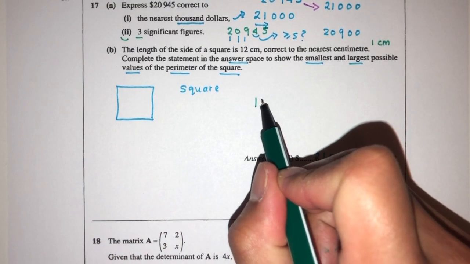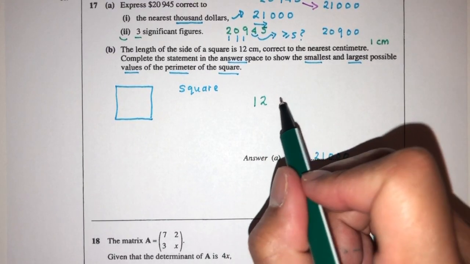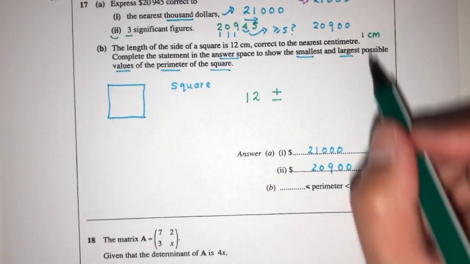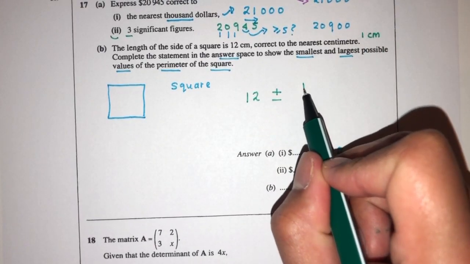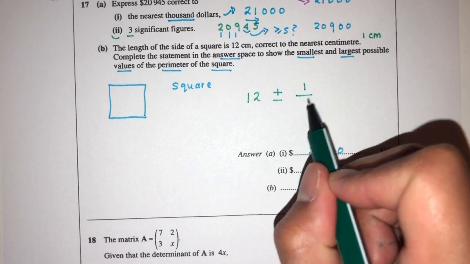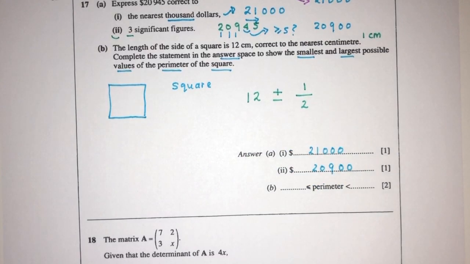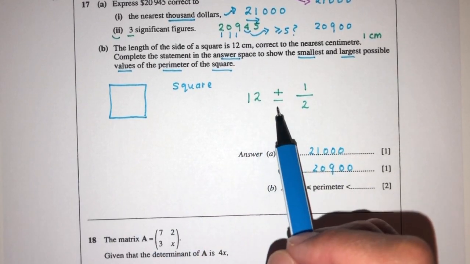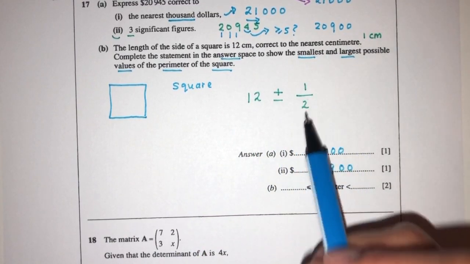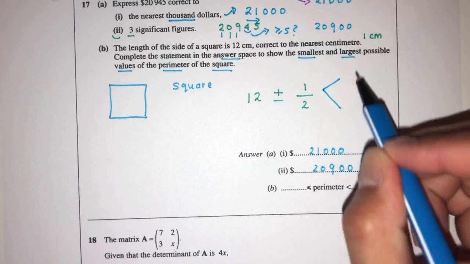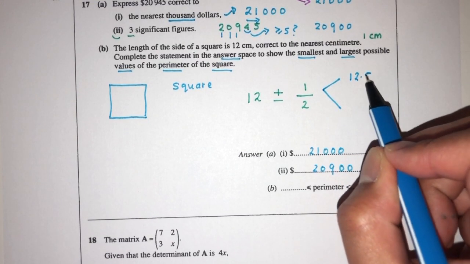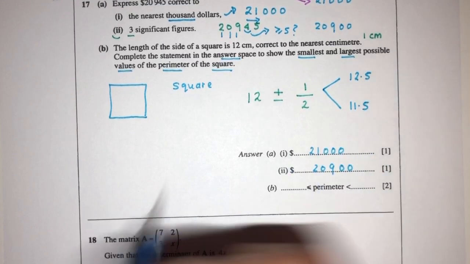Now, first we have to find the upper bound and lower bound, obviously. So 12, right? That's the first thing to do. And then plus or minus this value here, which is the nearest 1 centimeter, and you have to write divided by 2. That is the way we do this question. So I would say memorize the way. First you write down the value itself, plus or minus the nearest, which is 1, then divide by 2. That will give you the upper bound and lower bound. Upper bound will be 12.5, and the lower will be 11.5.